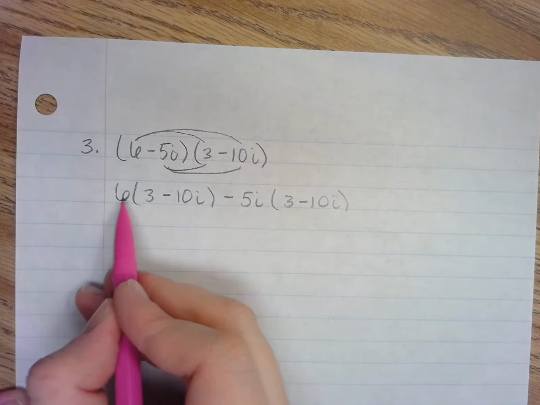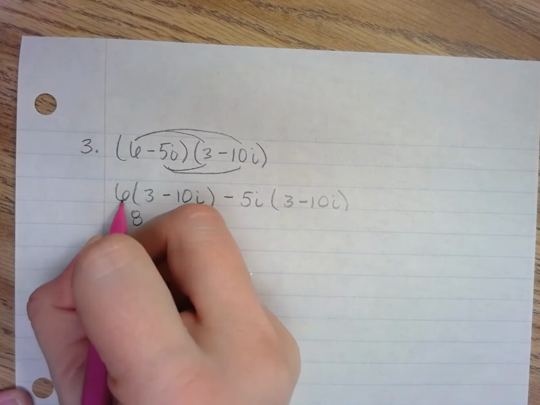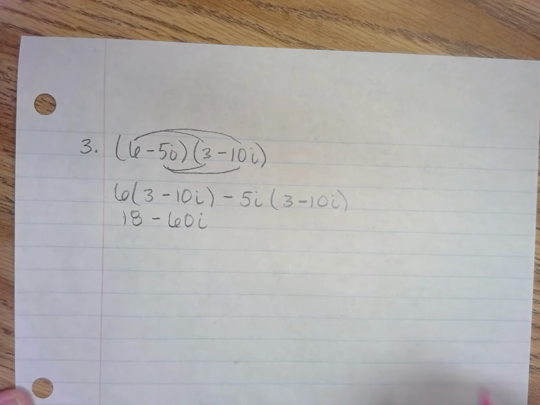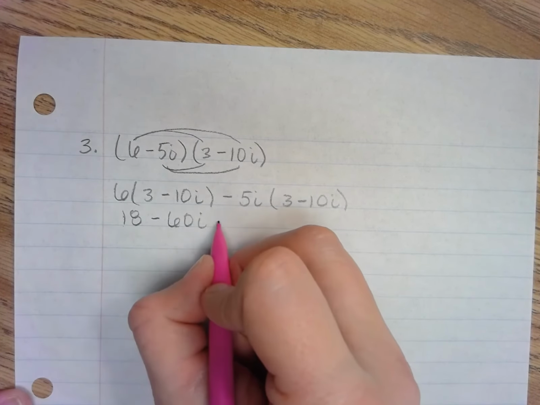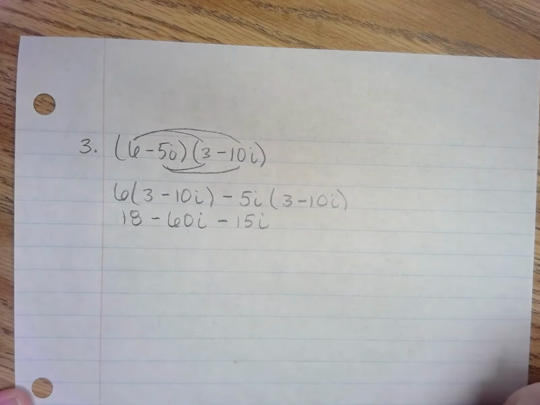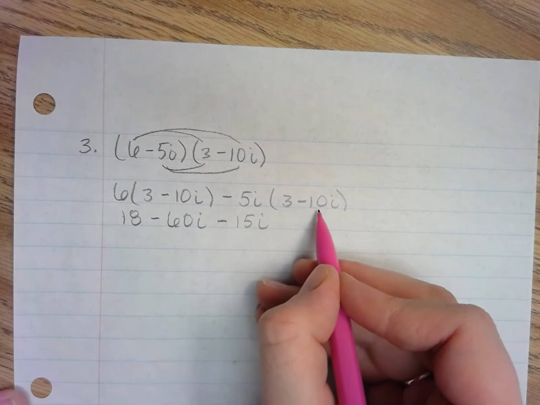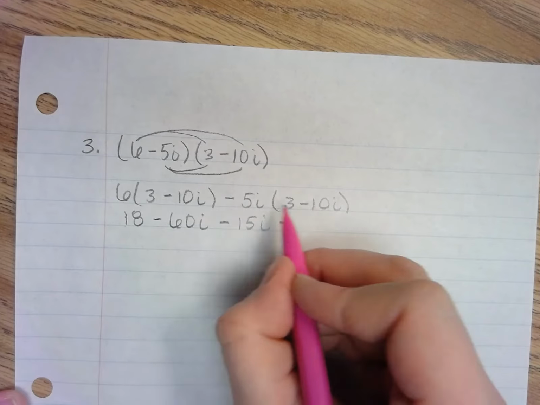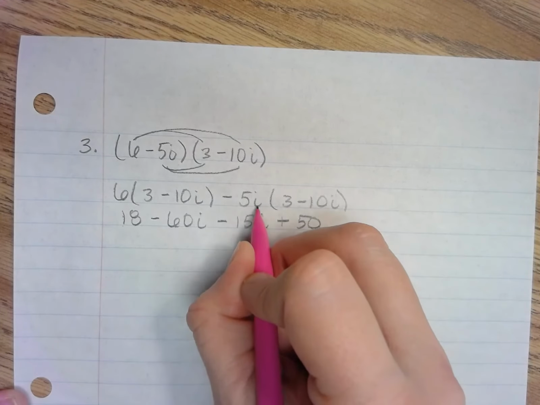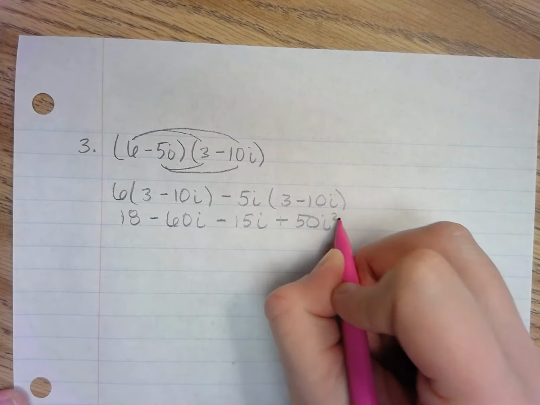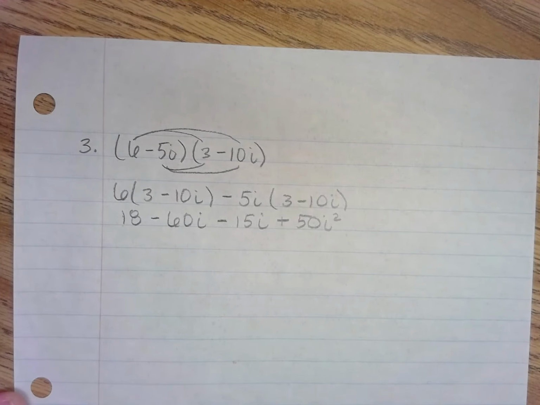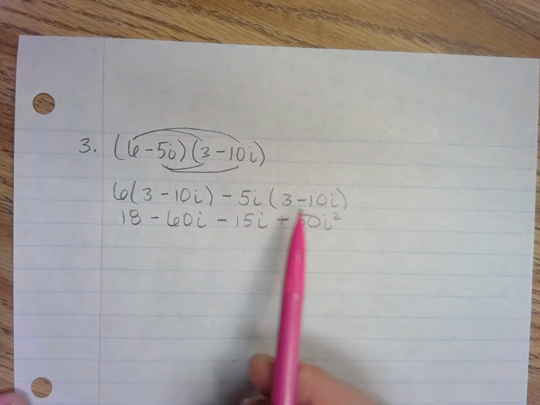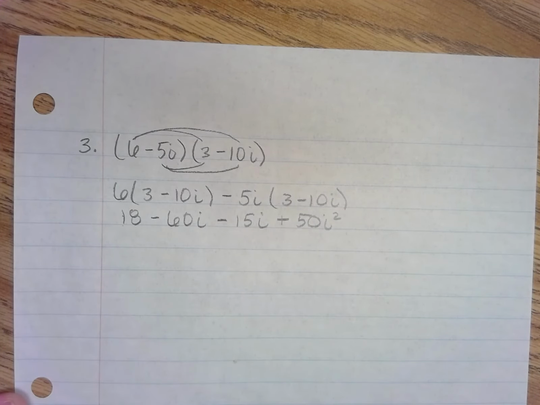Now let's distribute. 6 times 3 is 18. 6 times negative 10i is negative 60i. Negative 5i times 3 is negative 15i. And negative 5i times negative 10i, we have negative times negative, which gives us a positive. 5 times 10 is 50, and i times i is i squared. Just take it a piece at a time when you have several things to multiply. Multiply your signs, multiply your coefficients, and then multiply the imaginaries.